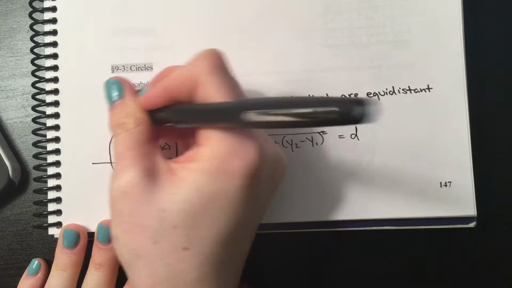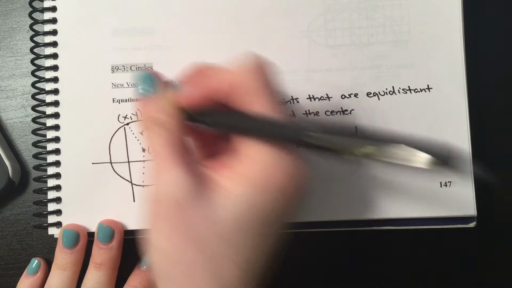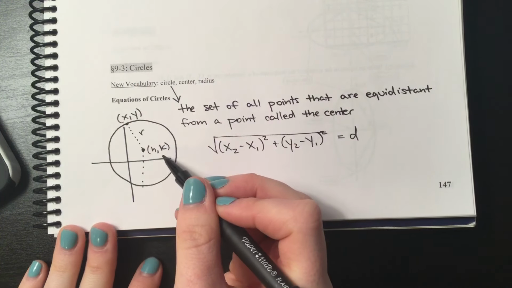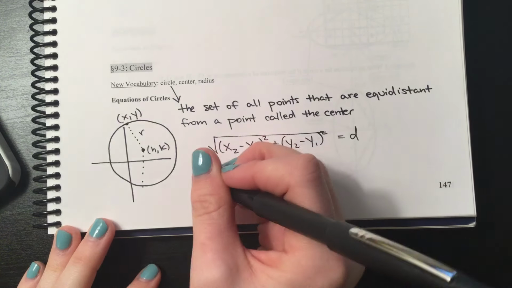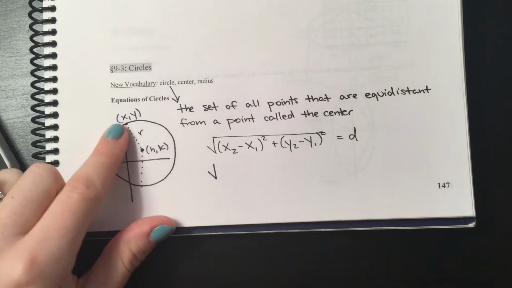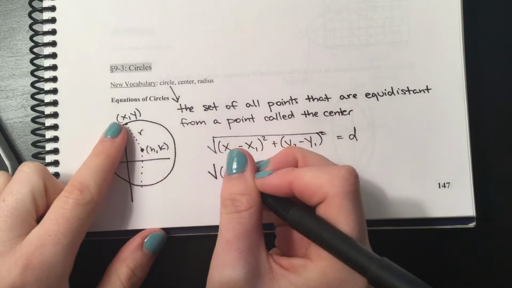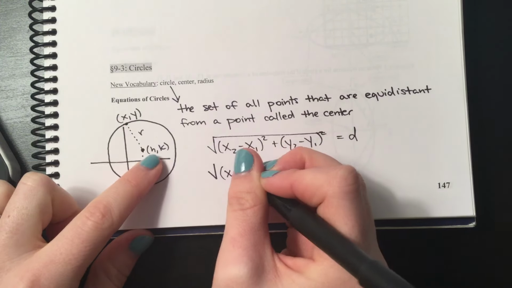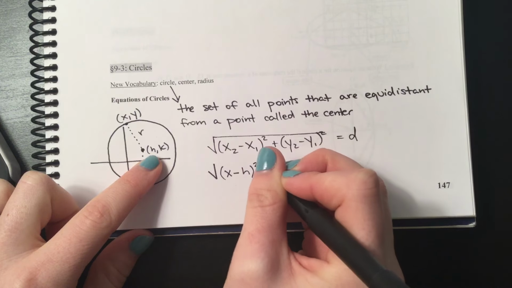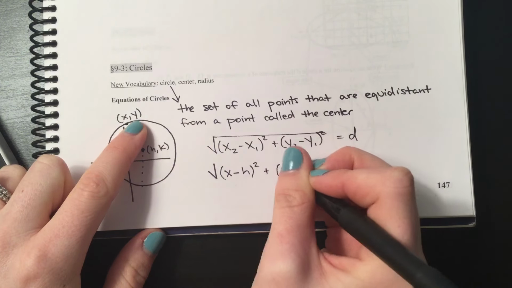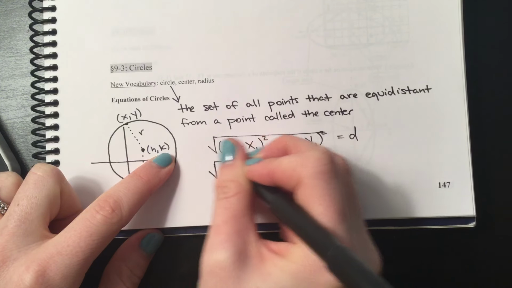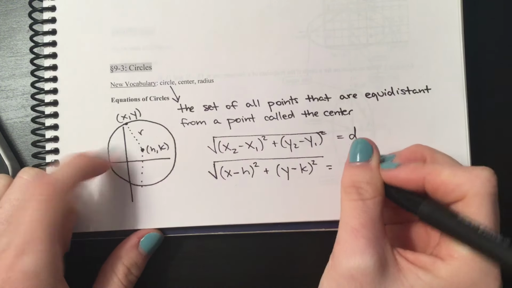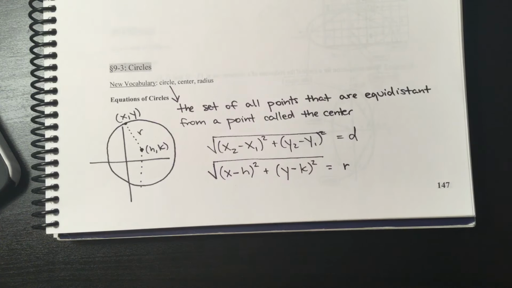So if we call this just some random point xy anywhere in the plane, so this specifically is the center. This could be any xy point, and then that distance is called the radius. So square root, we've got the change in x, so this random x value minus the x coordinate of the center squared, plus this random y value minus the y coordinate of the center squared. And then we say that that is equal to the distance, which for this is known as the radius.